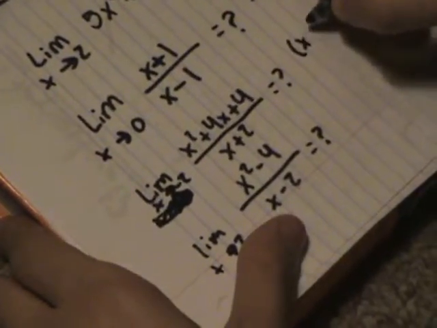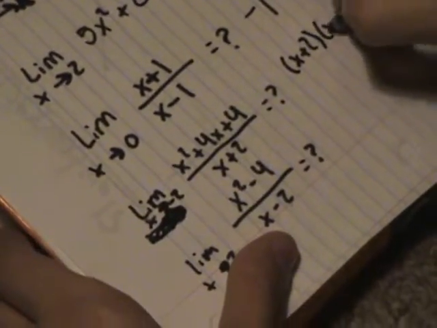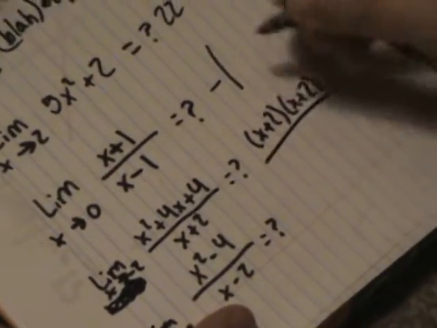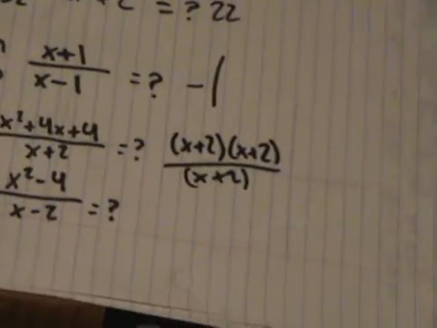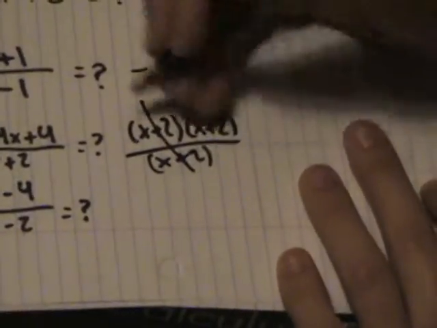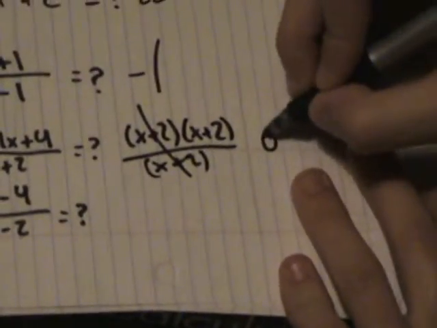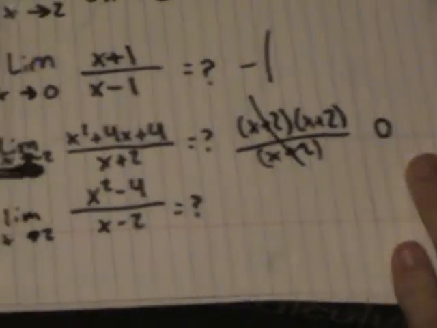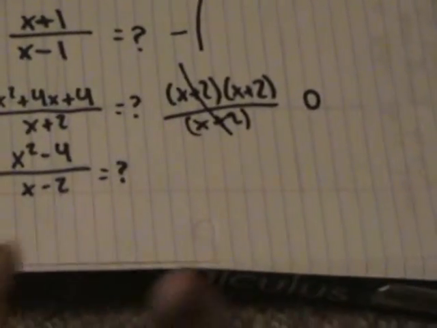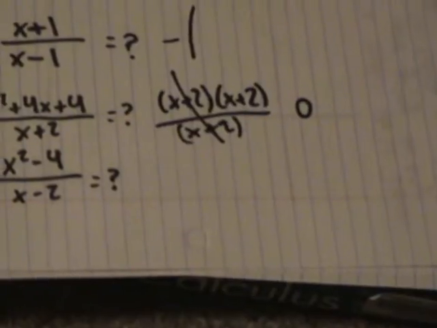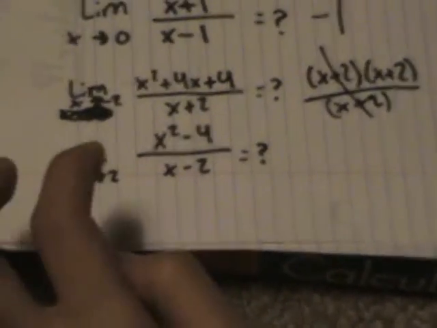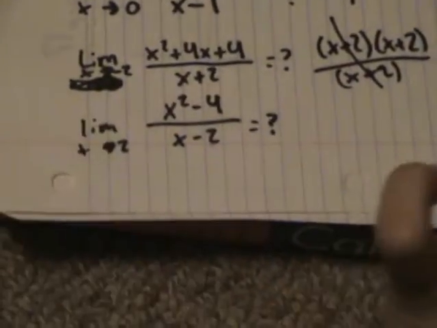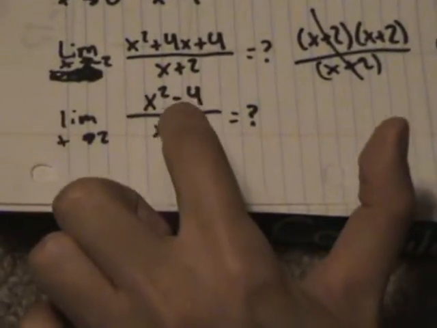And actually, this one turns out to be x plus 2 over x plus 2. And since you know how to do algebra, since you're in AP Calculus, you can knock those out. Plug in negative 2, and this equals 0. Now, it's not undefined, but as x approaches negative 2, it's going to look like it's hitting 0.